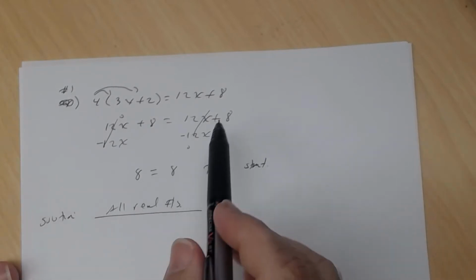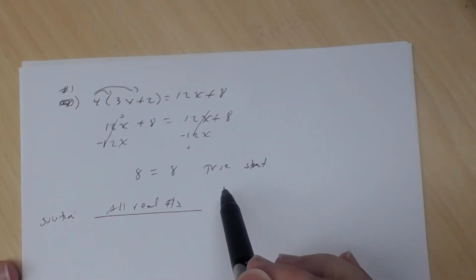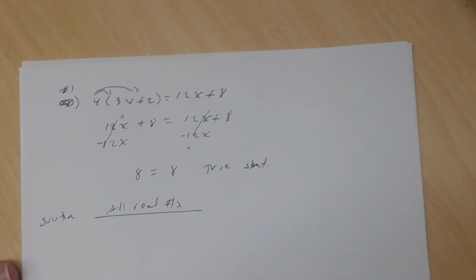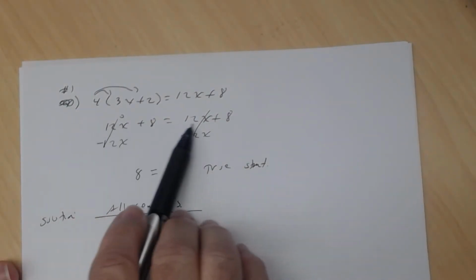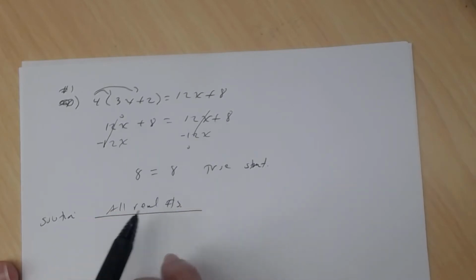Okay, so notice what happens when the variable disappears. You're either going to get a true statement or a false statement. If it's a false statement, you say no solution. If it's a true statement, you say all real numbers. And it kind of makes sense, see how these sides are identical? So you are going to have all real numbers as your solutions.